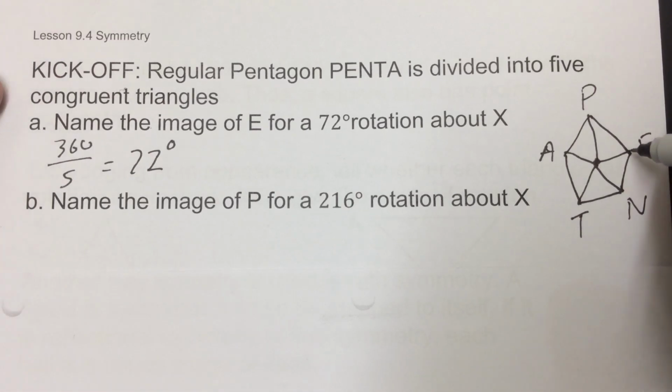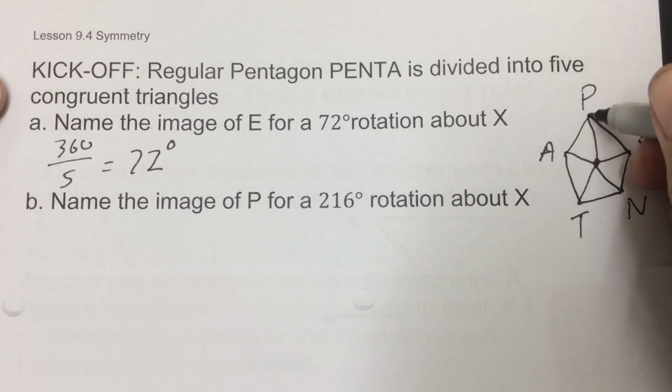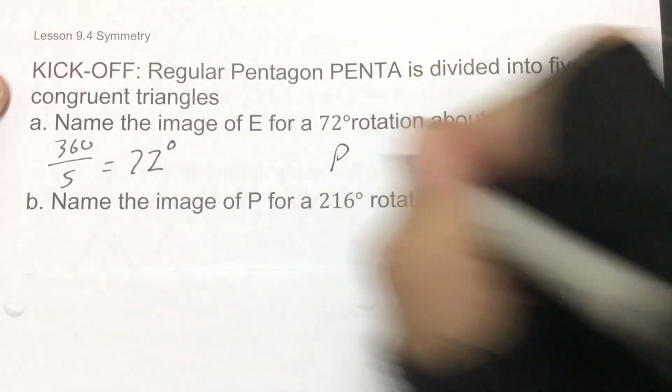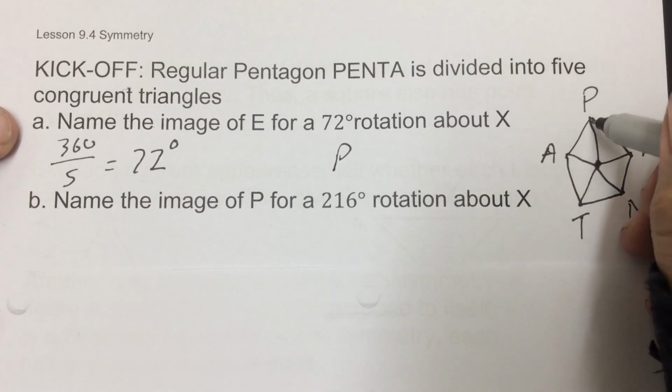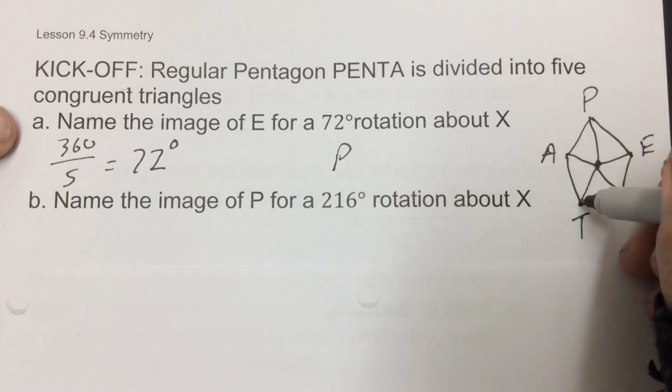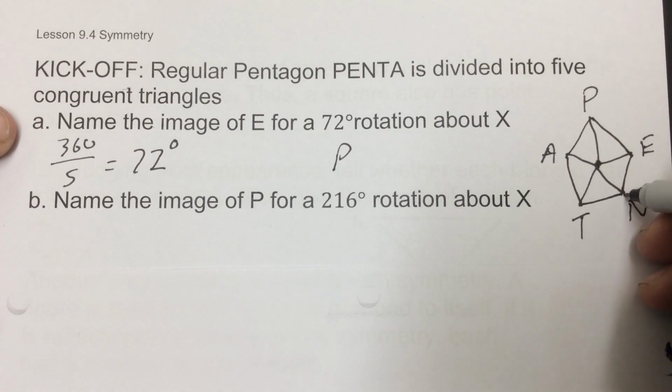So if we're going to start at E, 72 rotation would just be 1 point back counterclockwise here to P. And if we're going to go 216 degrees from P, we would go 72, 144, 216, which would be 3 different points, which is N.